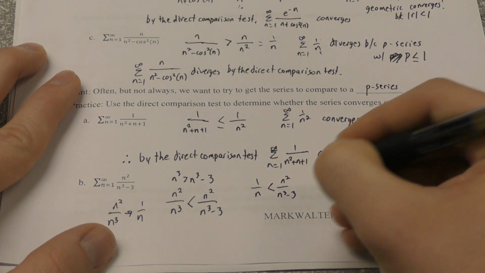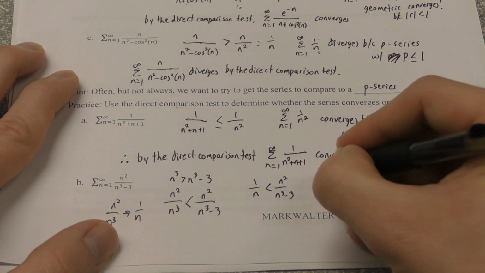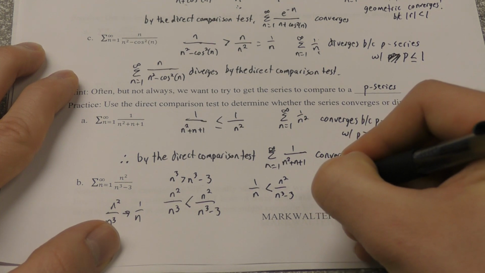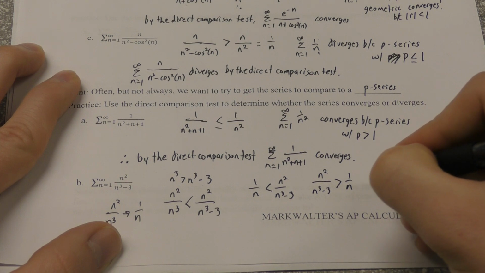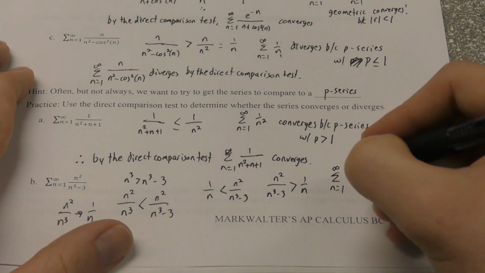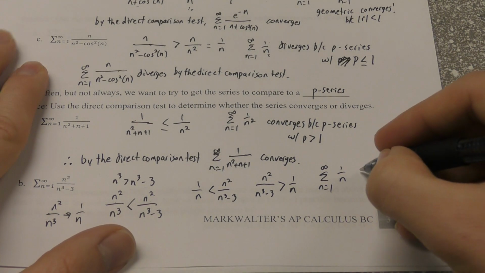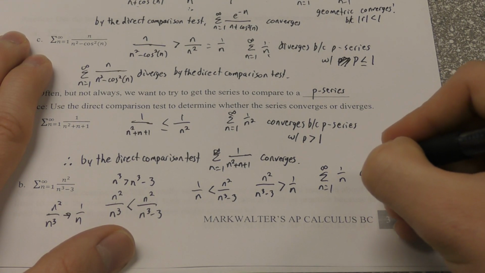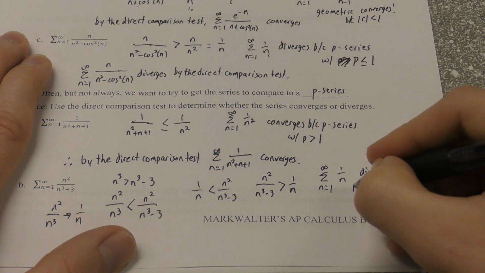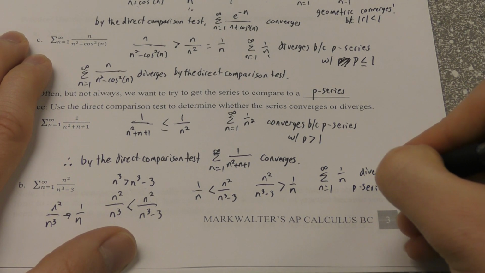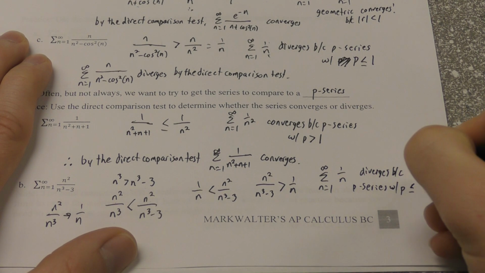That's my original series, which is really saying, if we reverse it and put it in the order we have been looking at, that my series n squared over n cubed minus 3 is greater than my comparison series. My comparison series diverges because it's the harmonic series, a p-series with p less than or equal to 1.